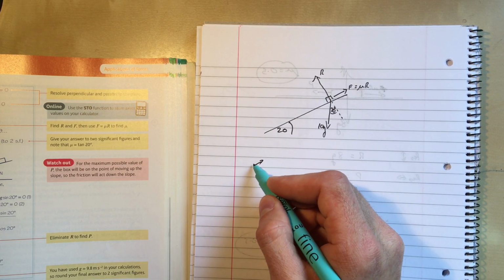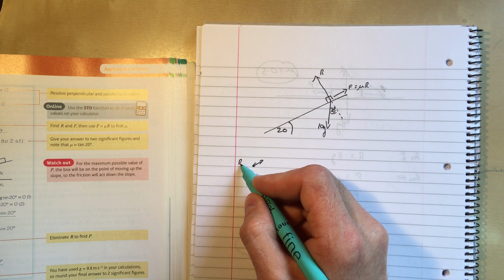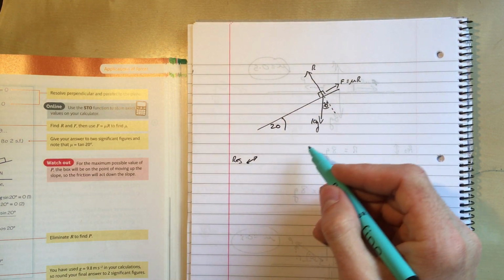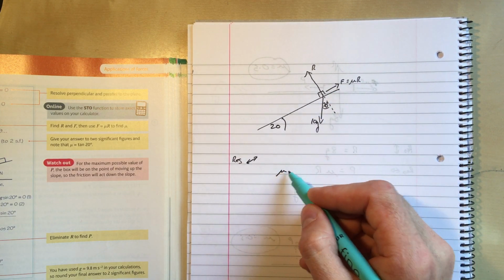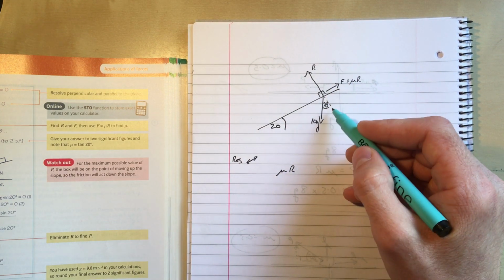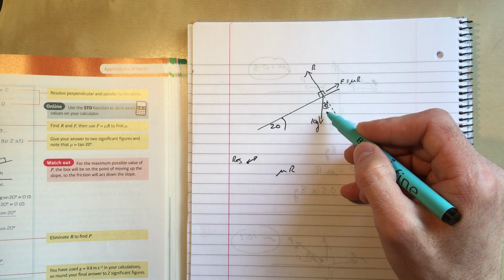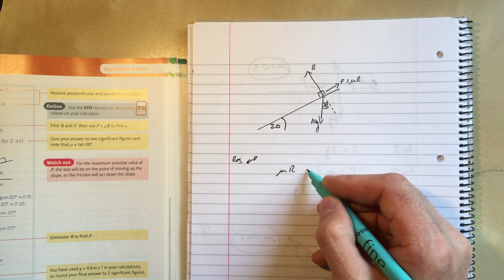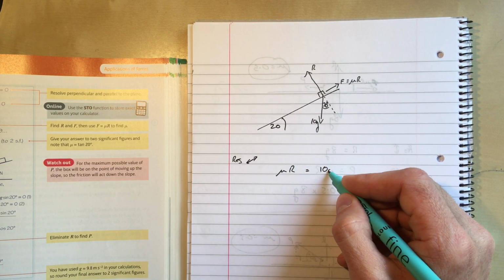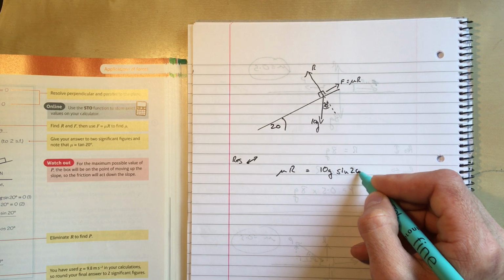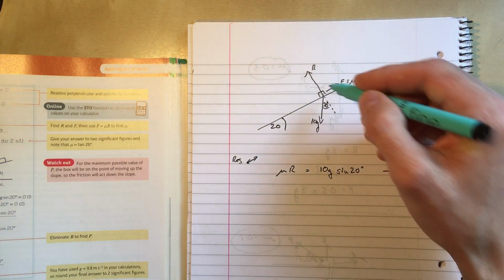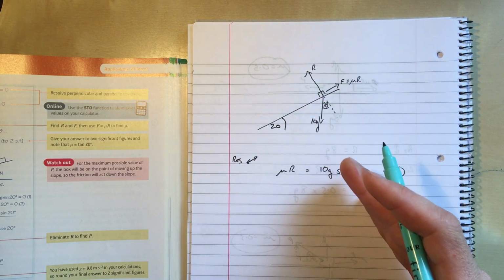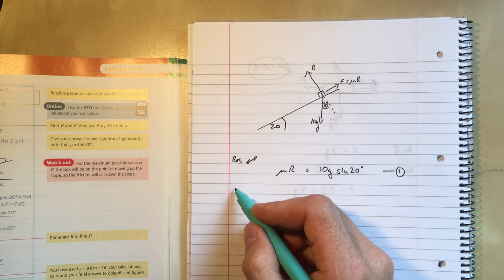Let's go in this direction first, parallel to the plane. It is in limiting equilibrium, but it is in equilibrium. So the forces up the plane equal the forces down the plane. Up the plane, I've got mu times R. Down the plane, I've got 10g sine 20 is the component of this 10g force, which is opposite the 20 degree angle. So 10g sine 20 degrees, and that's equation number 1. There's only 3 forces. Those two act up and down the plane, and R is perpendicular to the plane, so it doesn't.